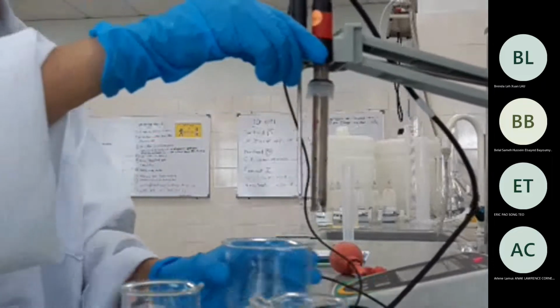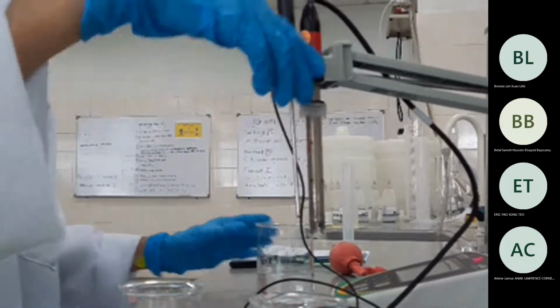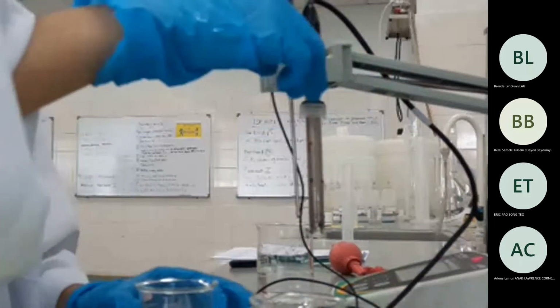Mixing the 100 together, then we put 25 to each. Have you washed?